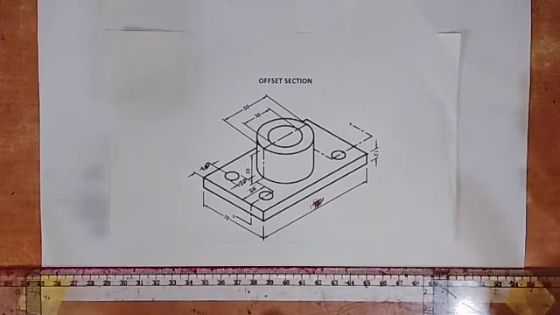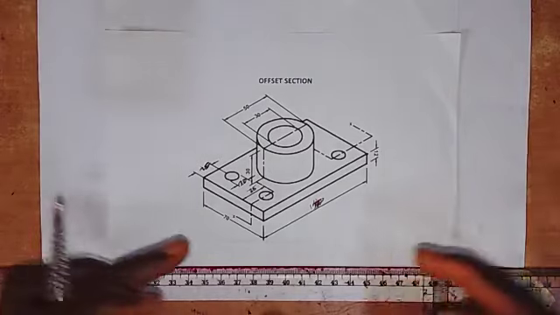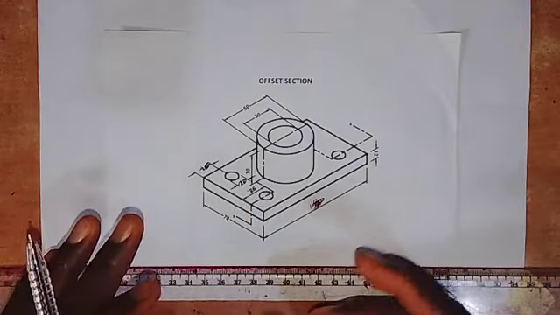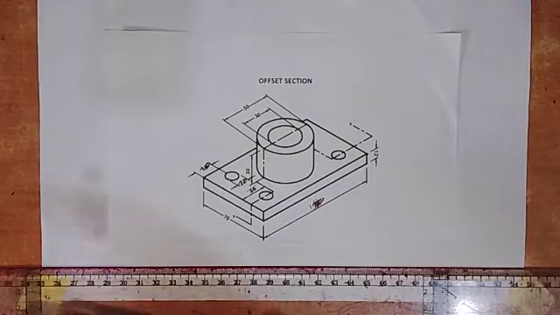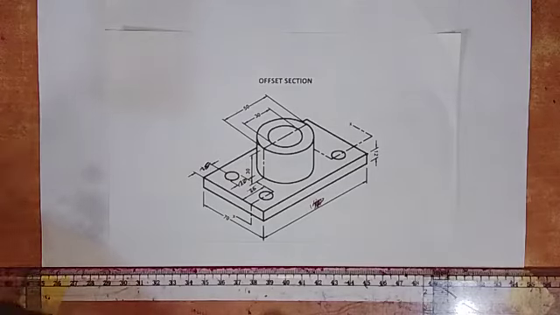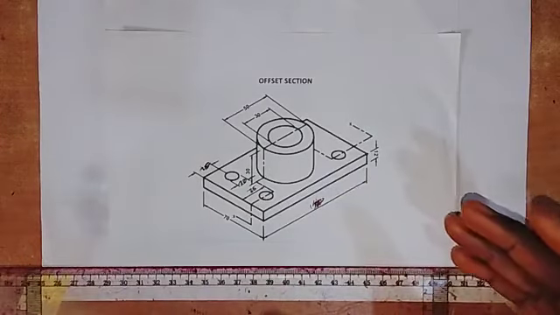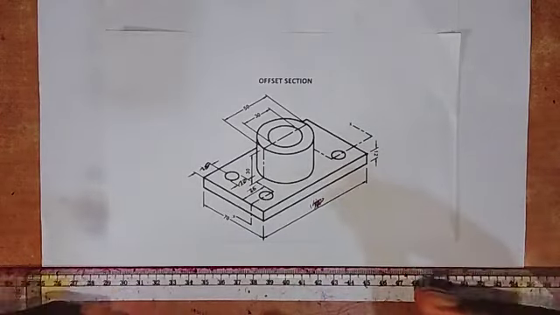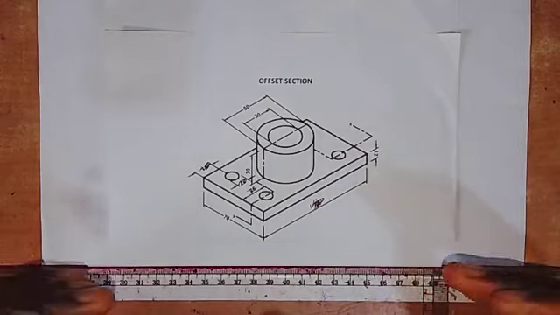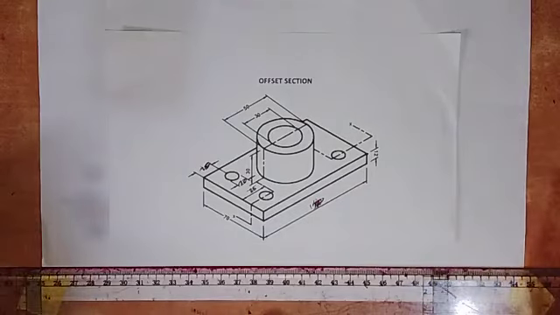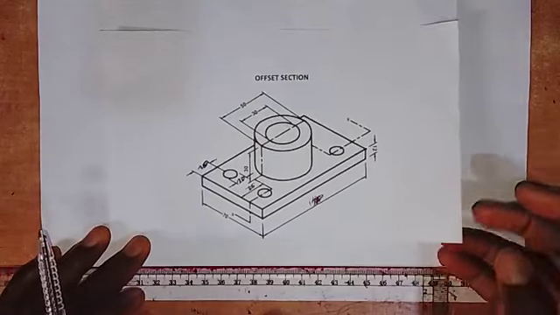So this is what we are going to do. If it is the plan or the top view of the object that is given to you with the cutting plane being laid on it like this, I want to make sure that you are able to know that this type of section is an offset section. For you to be able to understand that, we are going to construct the top view or the plan. Then we place the cutting plane on the plan. Then we produce the sectional front elevation of the object. So let's go and see how that can be done.